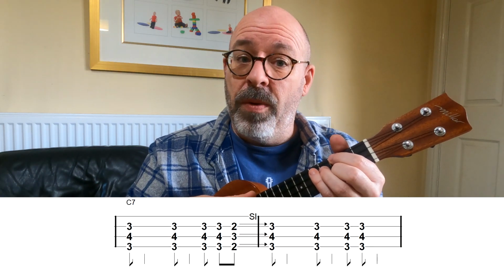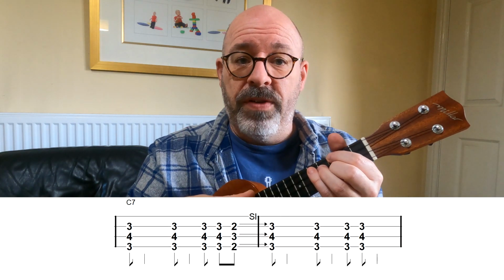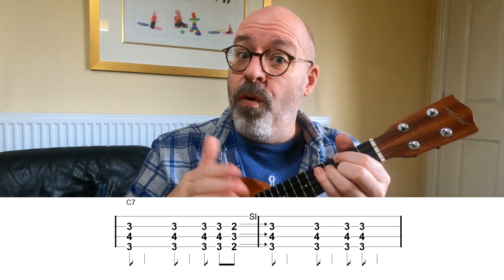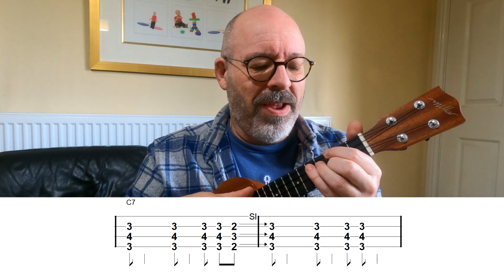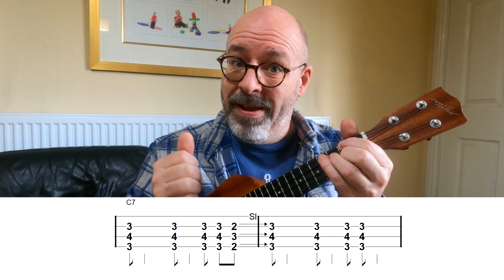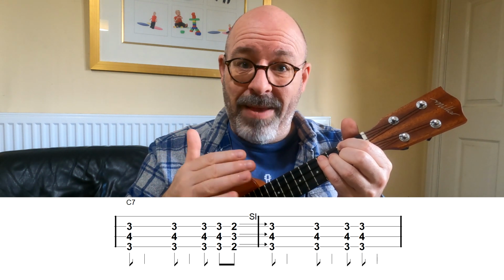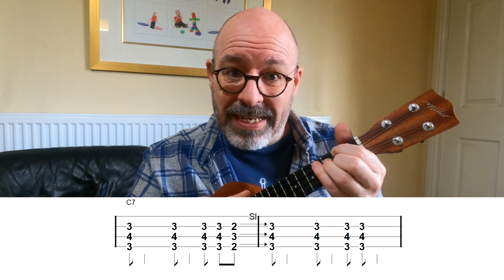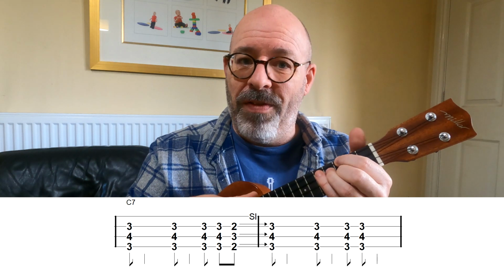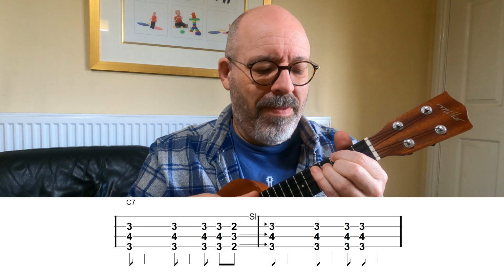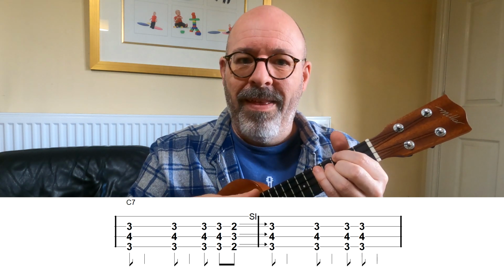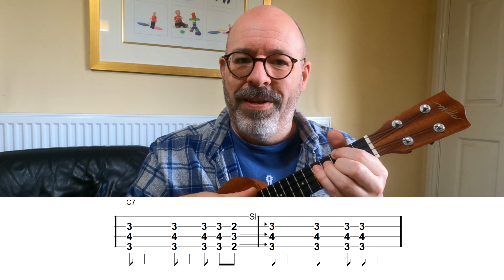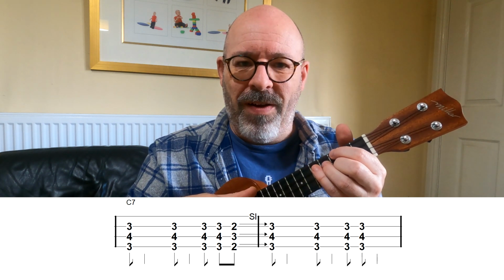And the other thing I'm doing is, just before the start of the second bar of C7, I slide down a fret and play the same chord 1 fret lower and slide it in, ready to start the next bar. So just try and get used to putting that slide in.